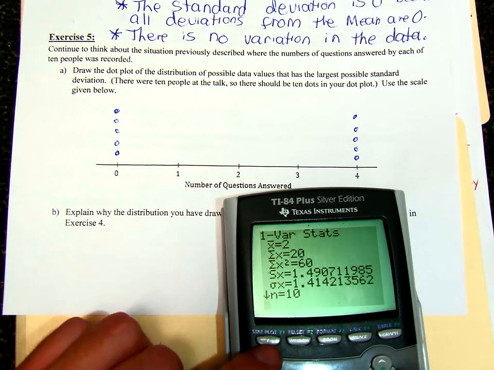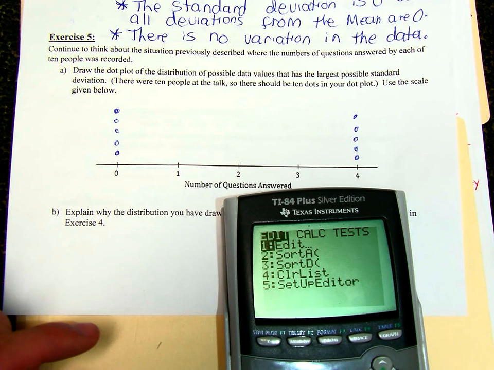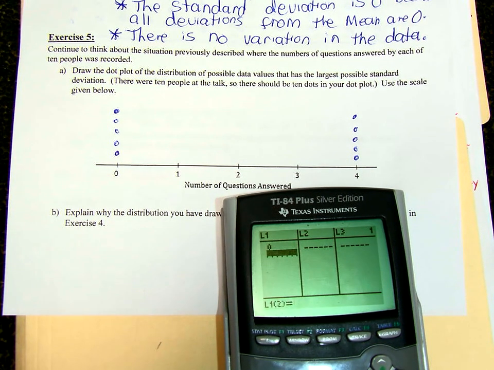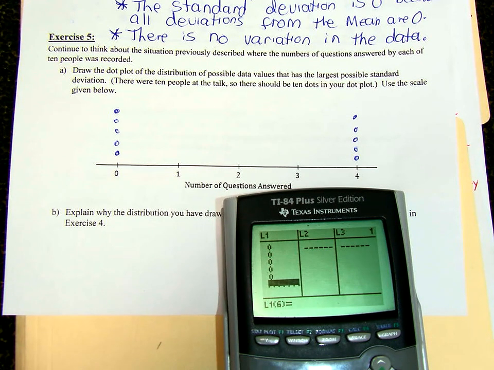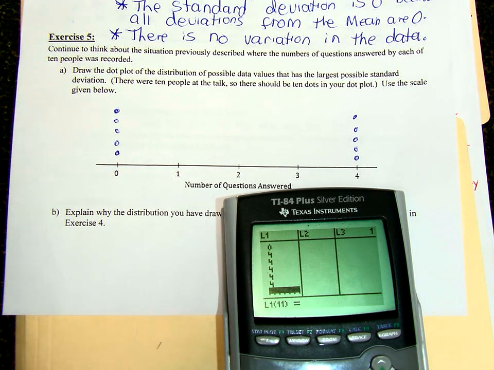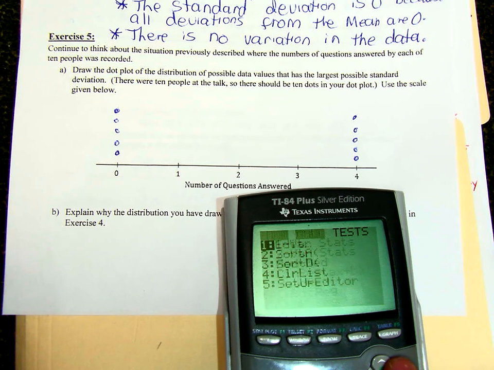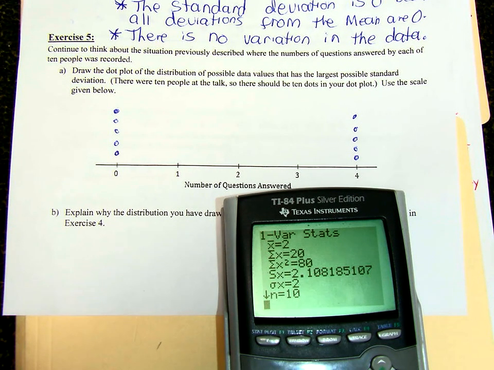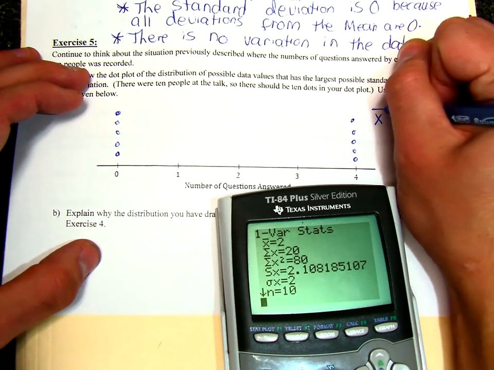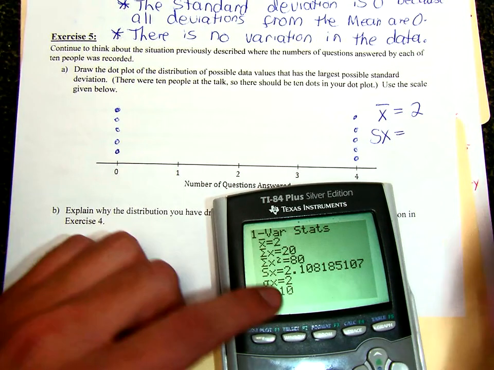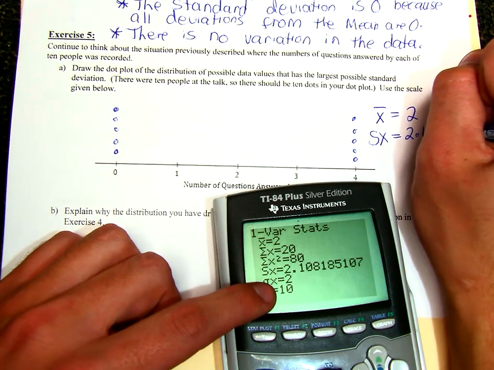So we're going to go to Stat, Edit, and we're going to clear this out. We know that there are going to be 5 zeros, so 1, 2, 3, 4, 5 zeros. And then we're going to have 5 4s: 1, 2, 3, 4, 5. Then I'm going to do Stat, Calculate, One-Variable Statistics, and second L1. Hit enter. So we know that our x bar is going to be 2, and that our sample standard deviation is going to be about 2.11.